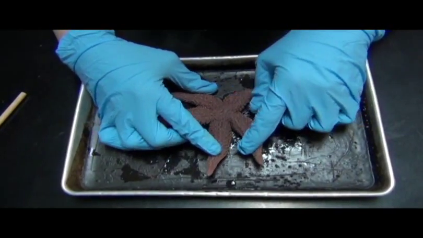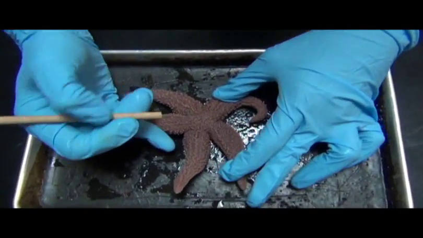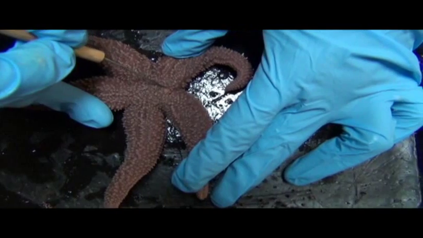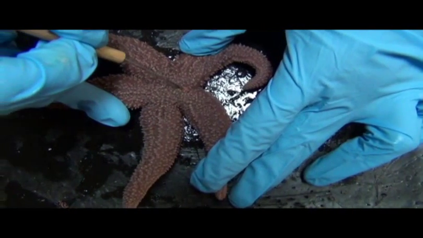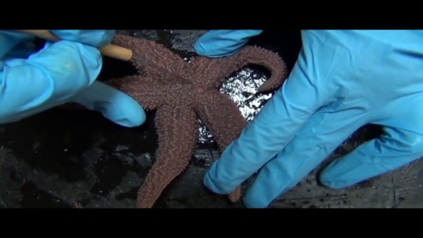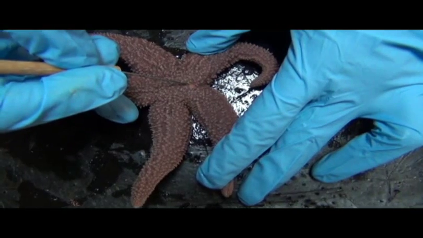Some of the things to note on the externals. First is, if you'll notice, there is this little dot right here. In the living specimen, this tends to be bright orange, and that structure is called the madreporite. You're probably wondering what that's for.